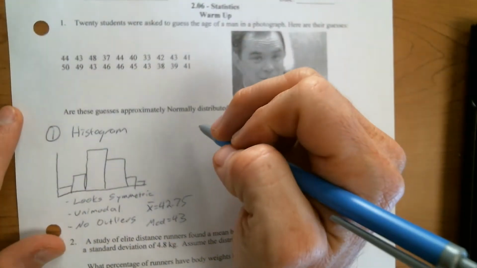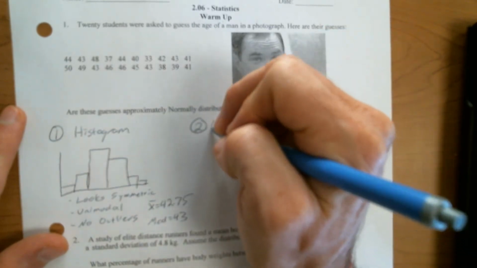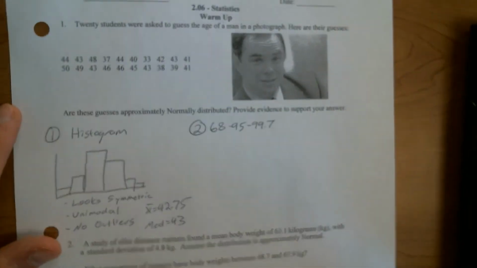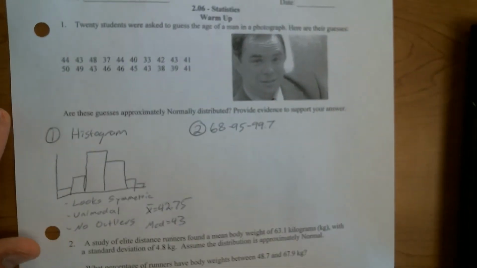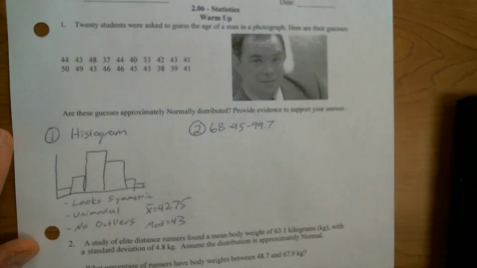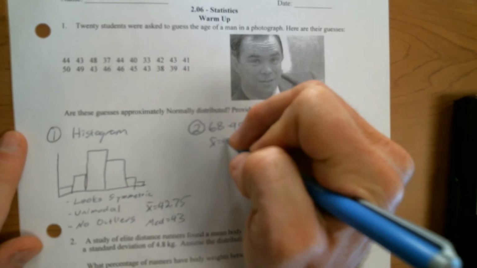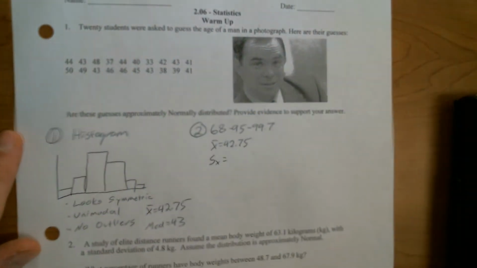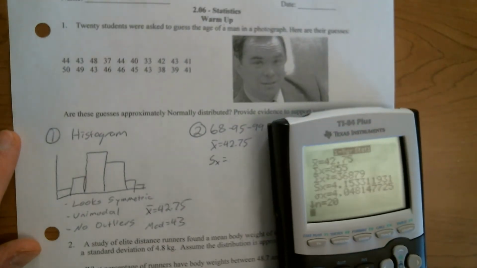Okay. The next thing that we can take a look at is the 68, 95, 99.7 check, which is where we see how many observations fall within 1, 2, and 3 standard deviations of the mean. So we already have our mean: x bar is 42.75. And then our standard deviation, I'm going to use the sample standard deviation because we just randomly picked 20 people here, is 4.15.